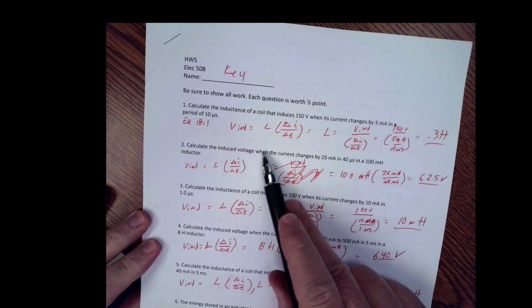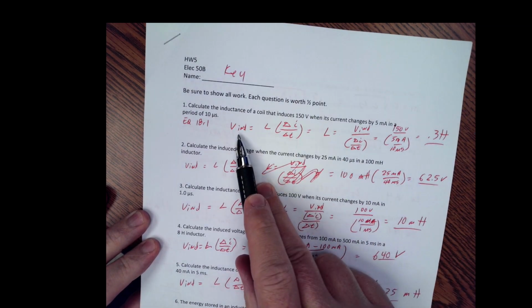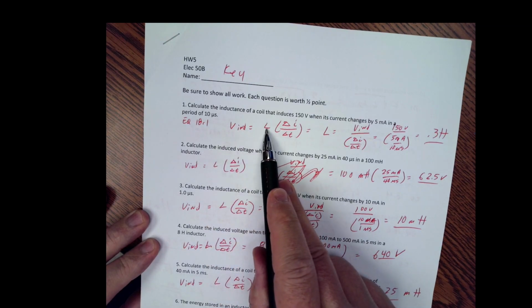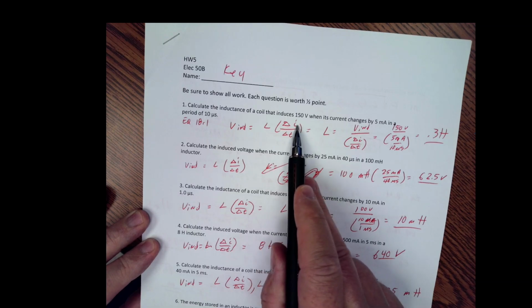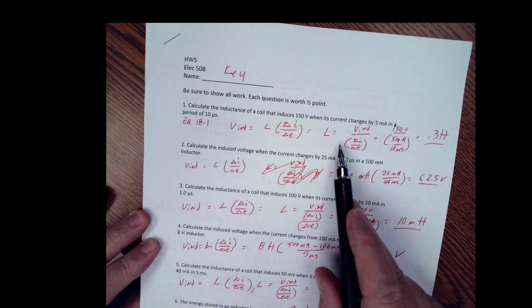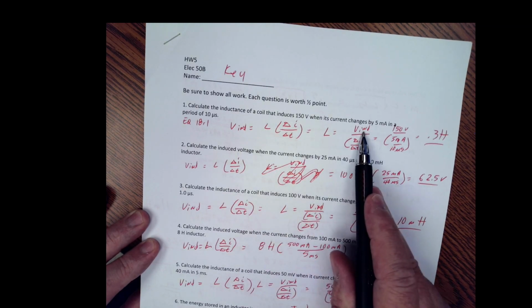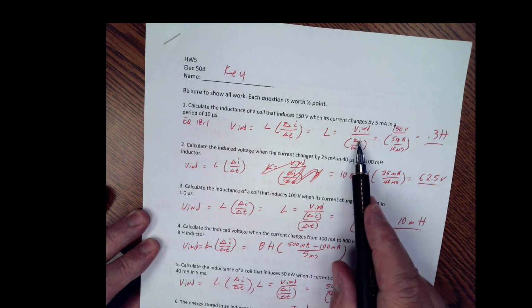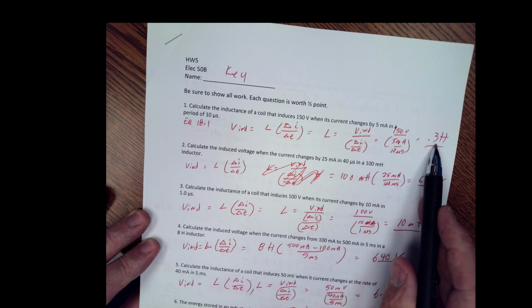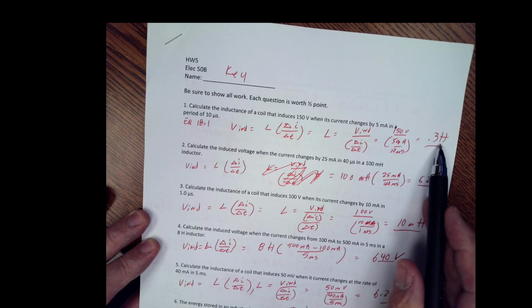So number 1, you solve for L. We start with equation 18.1, V induced equals the inductance times the change in the current divided by the change in time. If we rearrange that and solve for L, we get the voltage induced divided by the change in current divided by change in time. If we do the math on that, it ends up being 300 millihenries or 0.3 henries.